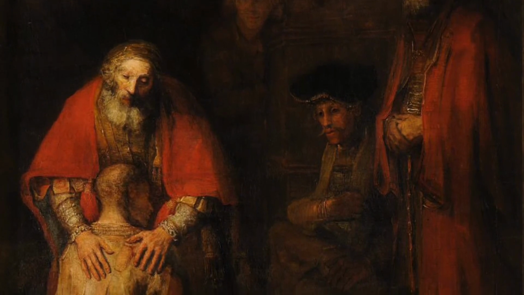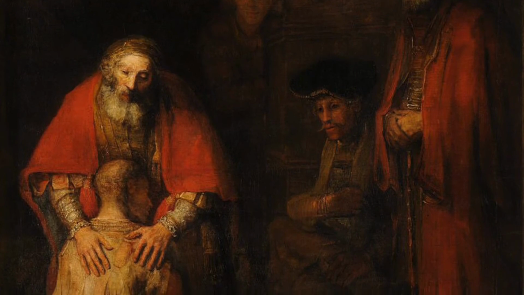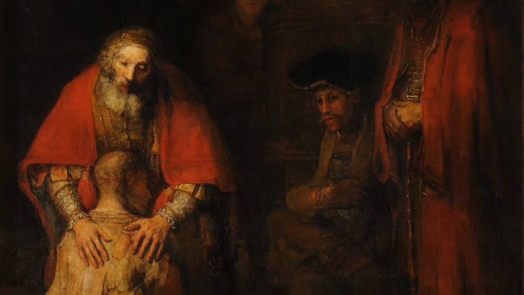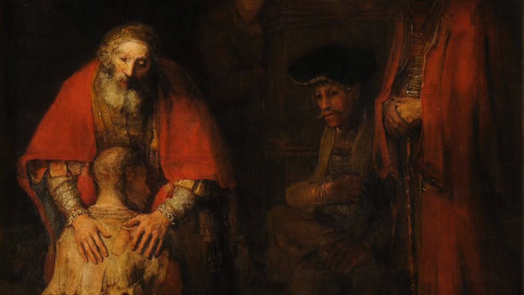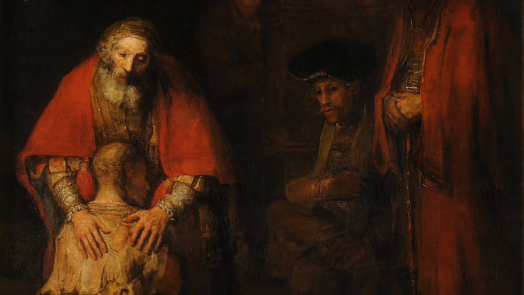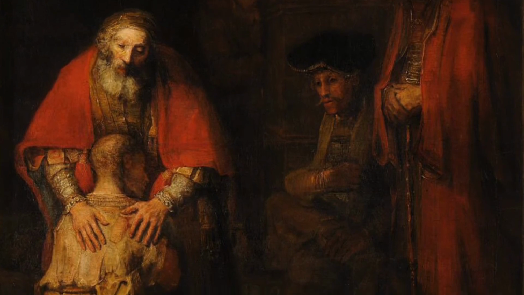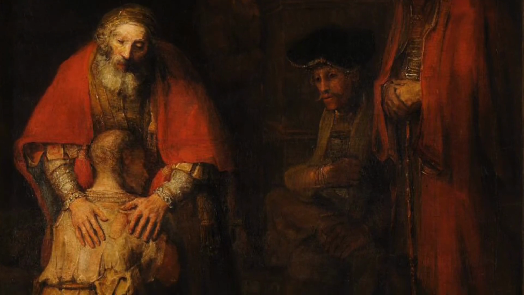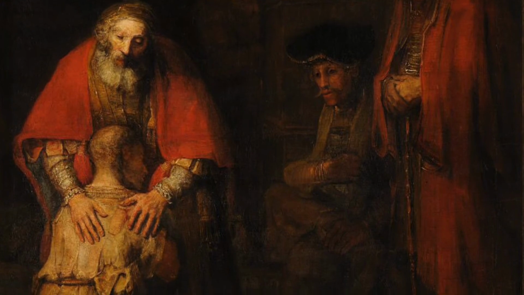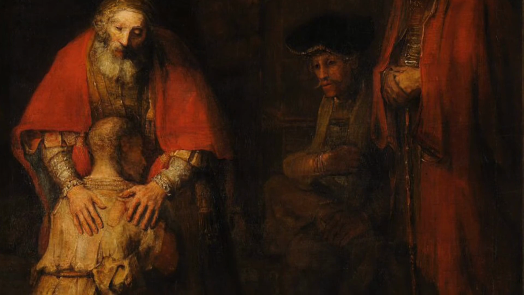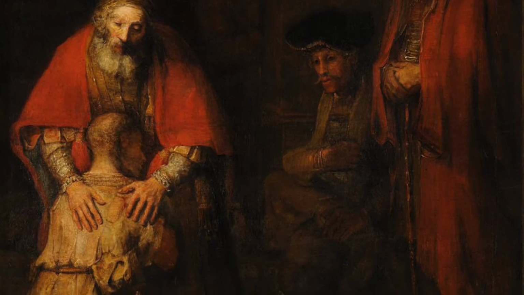Rembrandt was also known for his personal religious paintings, and this is one of them, in his late style, The Return of the Prodigal Son. It shows more subtle emotional expression than in many of Rembrandt's earlier paintings, and also other earlier Baroque artists.